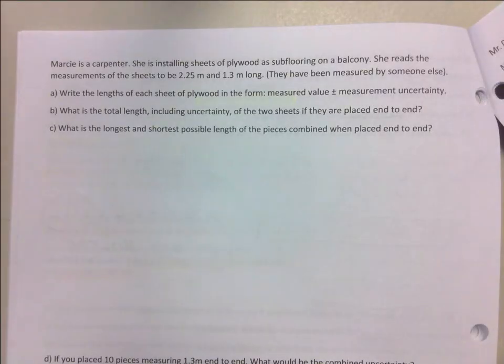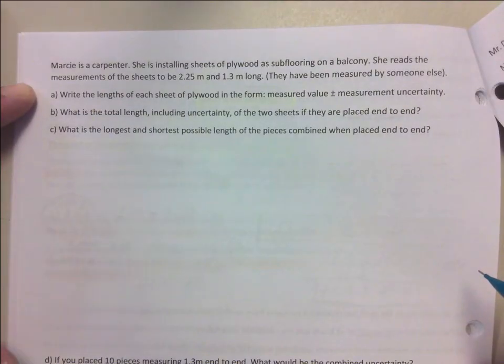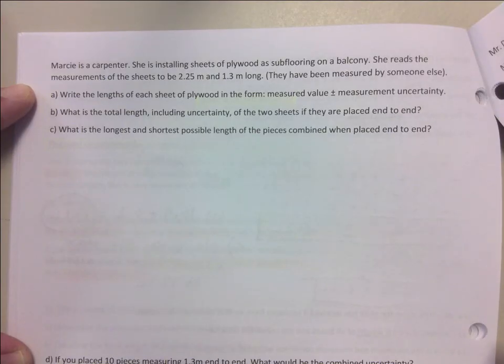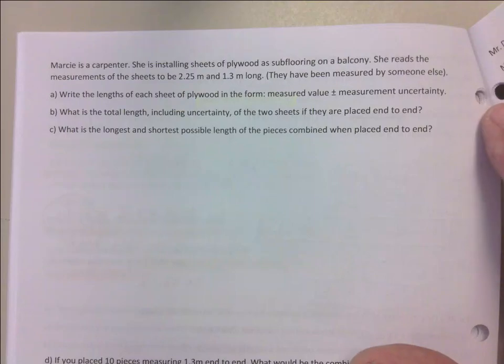I want you to try and read this one here, Marcy the Carpenter, and also try D, which is right underneath, okay? As well as E if you get to it, right? So try reading that, this whole page. I would like you to try this whole page, okay? Before you do anything else, you try this and see if you can, at this point, read and understand what needs to happen. Okay?